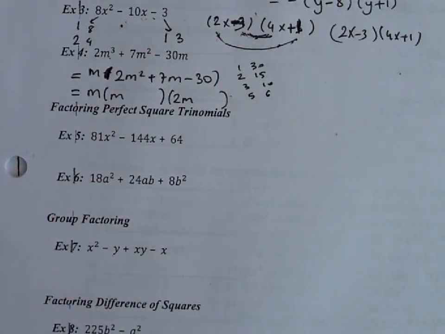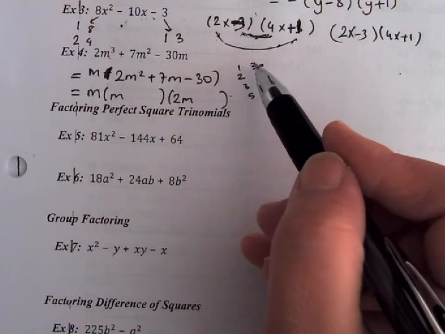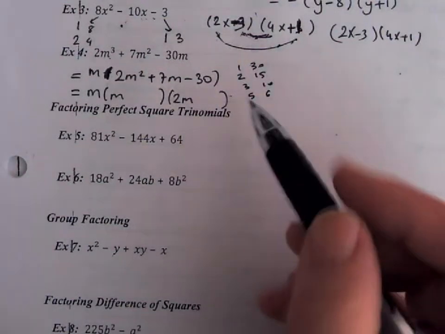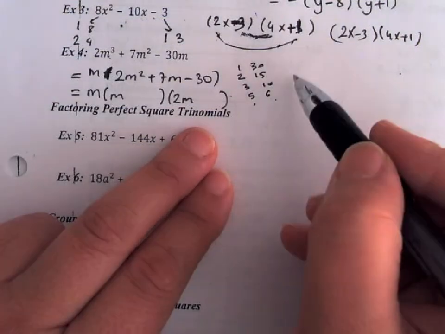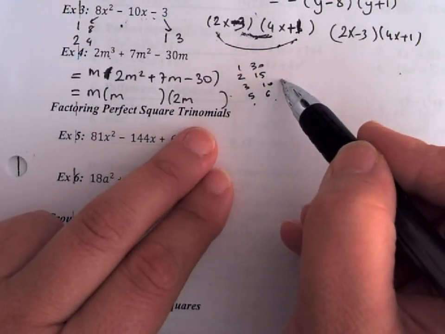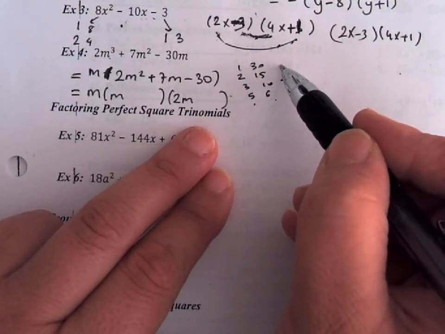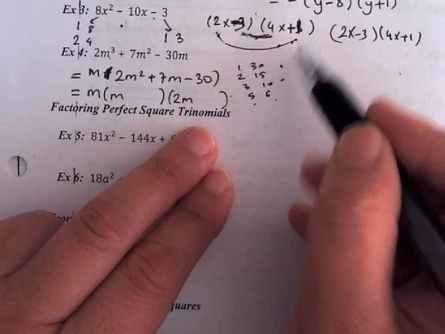Again, where do we start? We start from the numbers that are closer to each other. So I'm not going to start from 1 and 30. They are the farthest, compared to 5 and 6. So I'm going to start from 5 and 6. If it doesn't work, I'm going to try 3 and 10. If it doesn't work, I'll try 2 and 15, and so on.